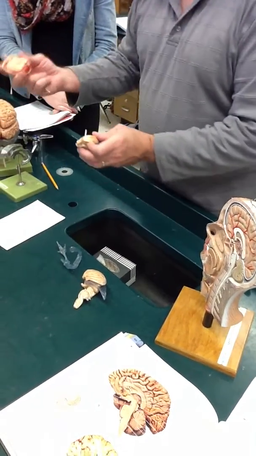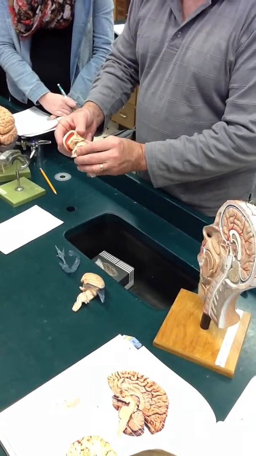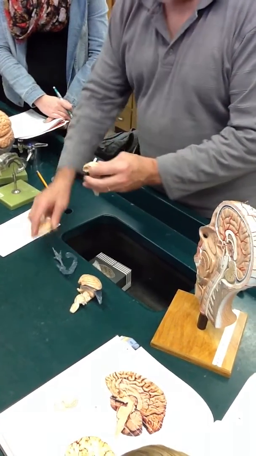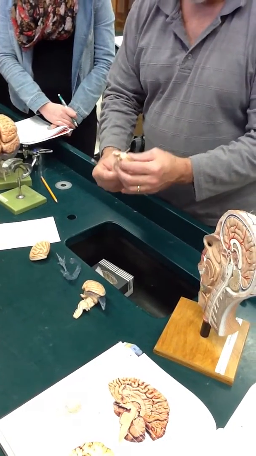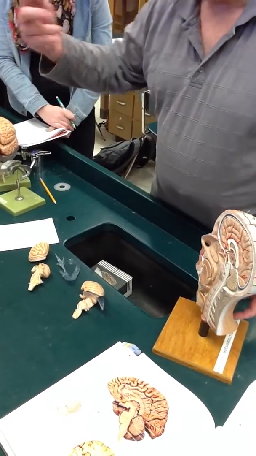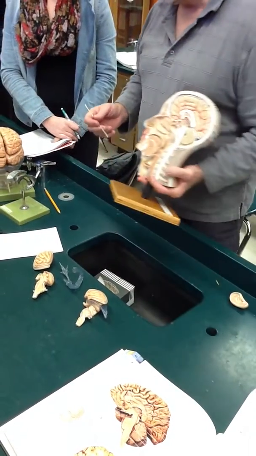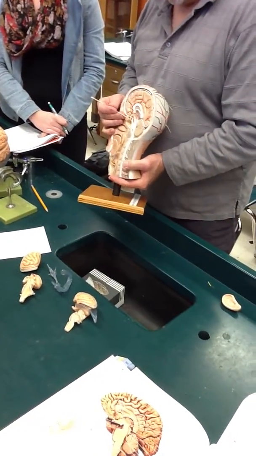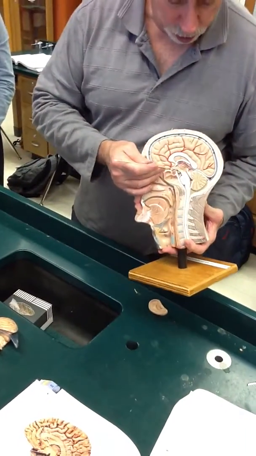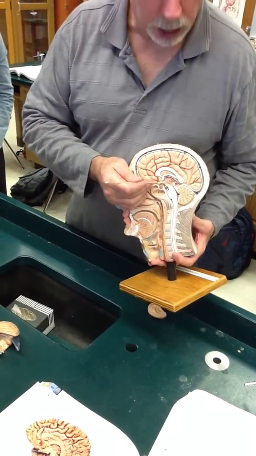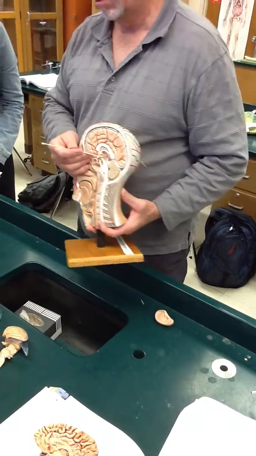Remember that was the basal nuclei? So it's kind of medial to that basal nuclei. And so here, this whole area is the thalamus, right there. Okay. Hypothalamus would be below it. The way you find it on this model is you look for this pink thing. What's that pink thing? Pituitary. And so the area right above the pituitary is the hypothalamus right there.